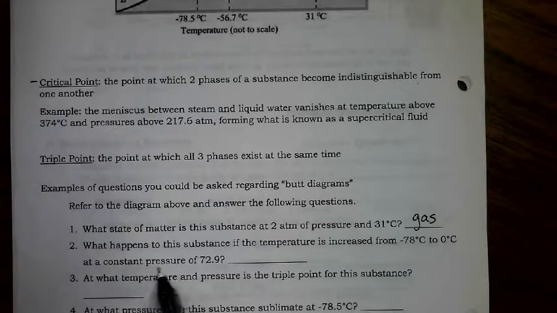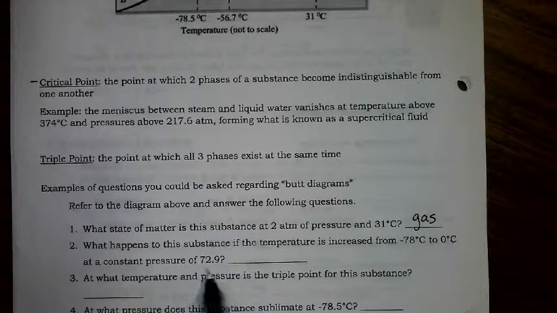So now number 2. It says, what happens to this substance if the temperature is increased from minus 78 degrees Celsius up to 0 degrees Celsius at a constant pressure of 72.9? So I'm changing the temperature, but the pressure is staying the same.